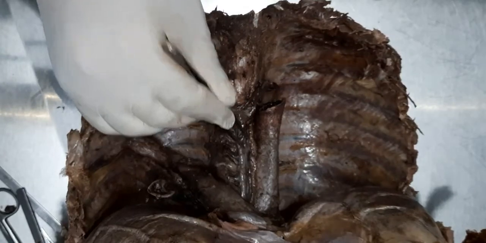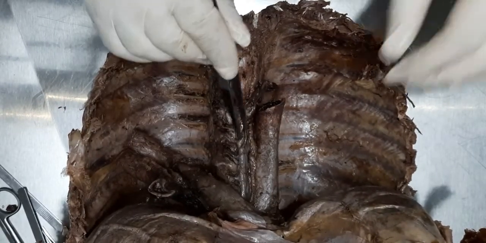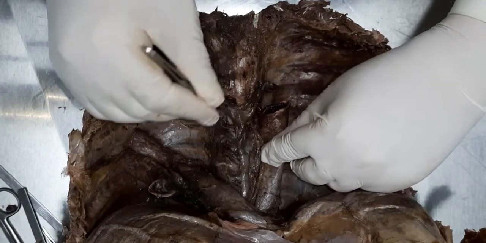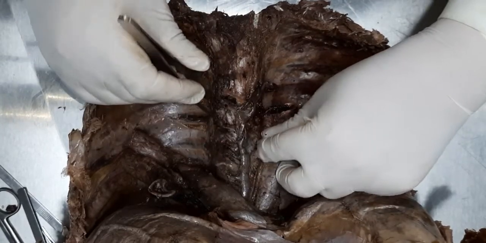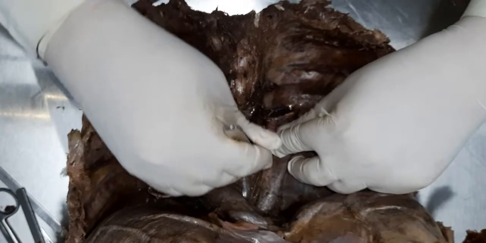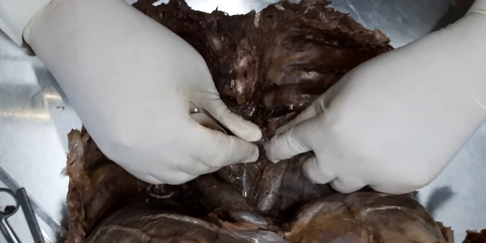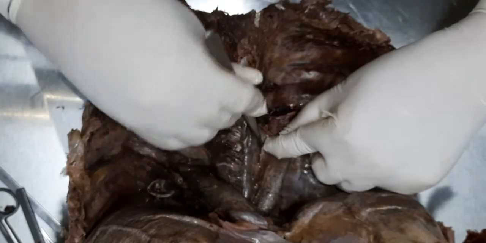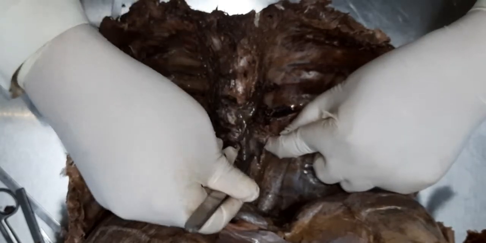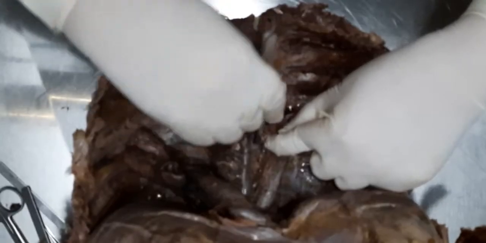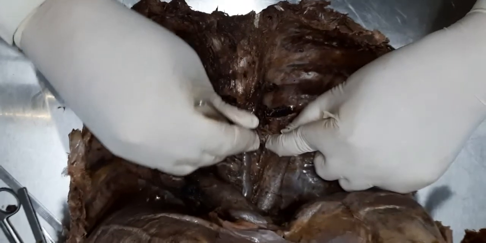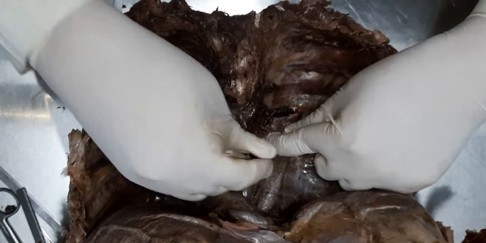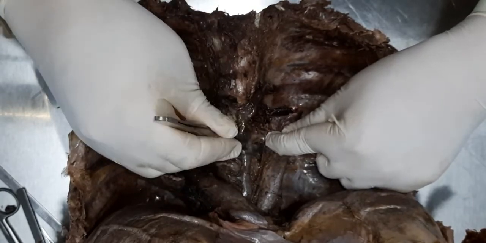So this is the azygous vein. Now suppose I shift this azygous vein and try to find the hemiazygous and the accessory hemiazygous here. So I am trying to dissect the hemiazygous and accessory hemiazygous. Yes, it is there. See here, this is the hemiazygous vein opening into the azygous.